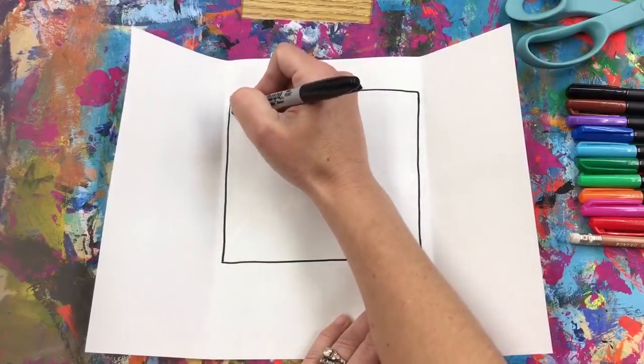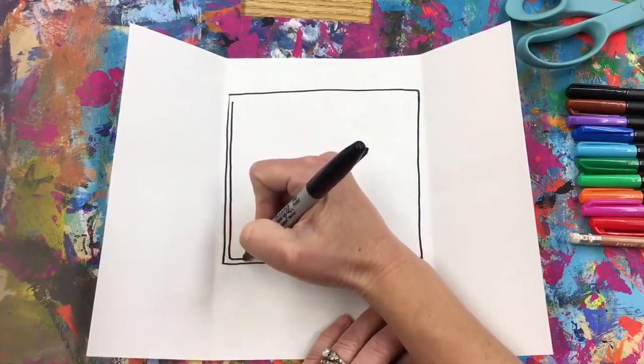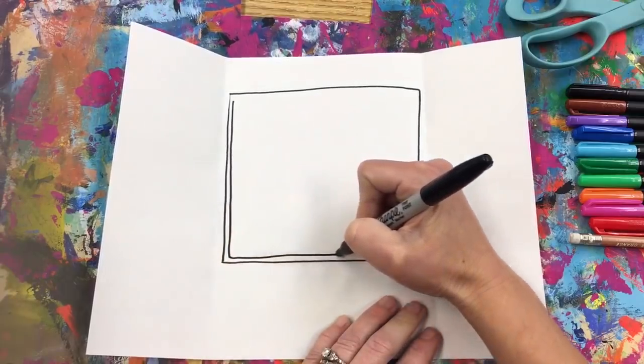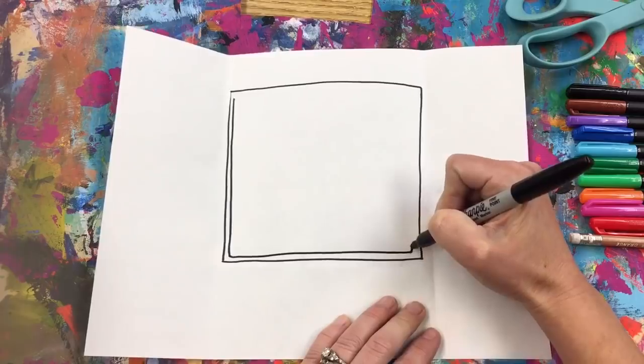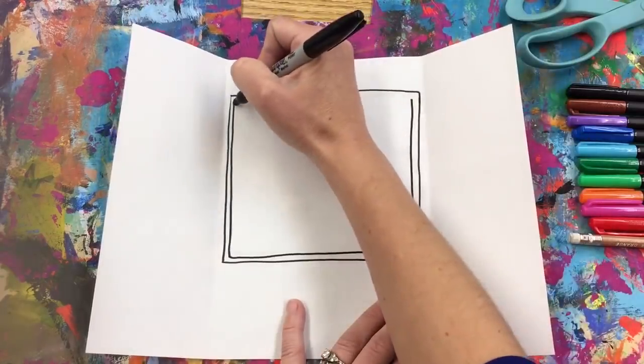Inside of the square, I'm going to draw another square. This is almost like a frame that would be around a window, and if you check in our classroom, you can see this frame around our doors and around the window next to the door.